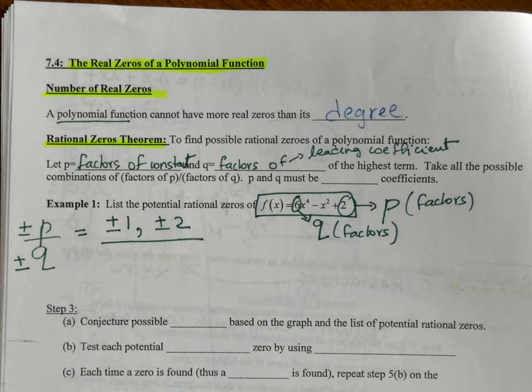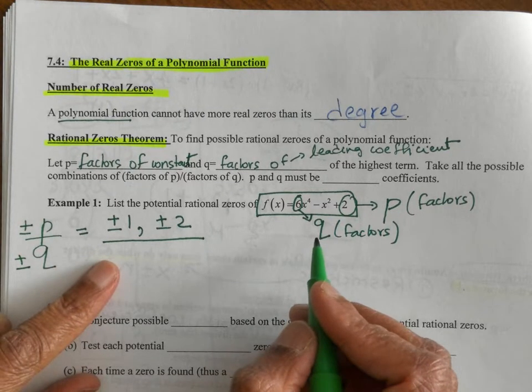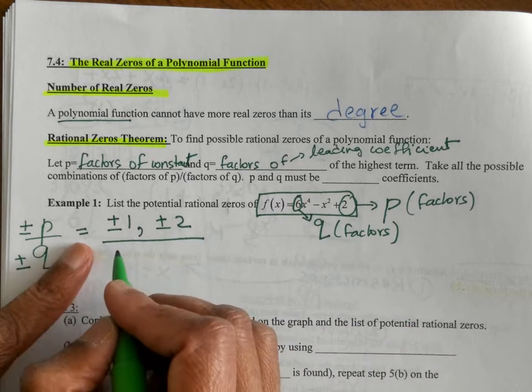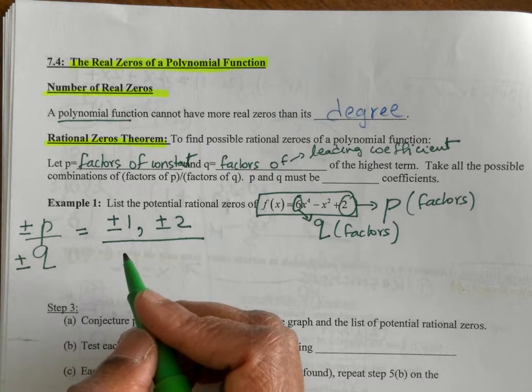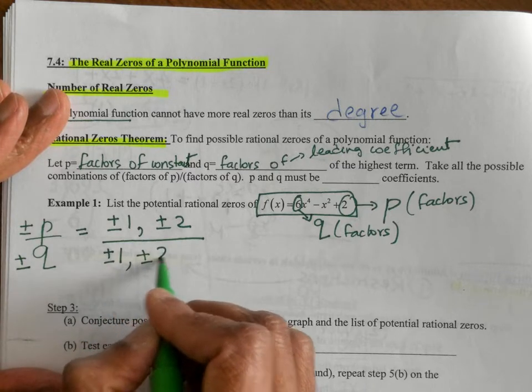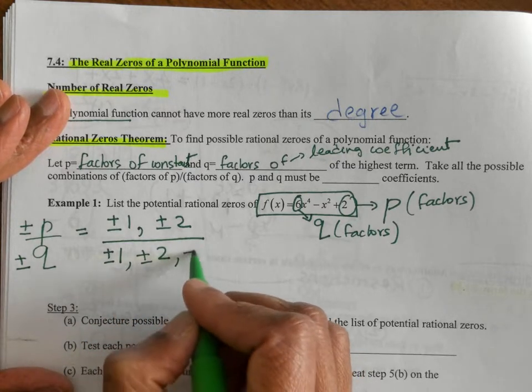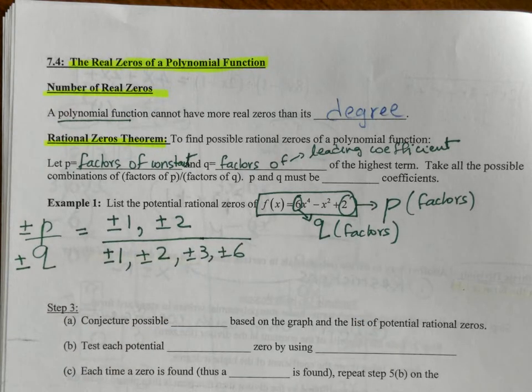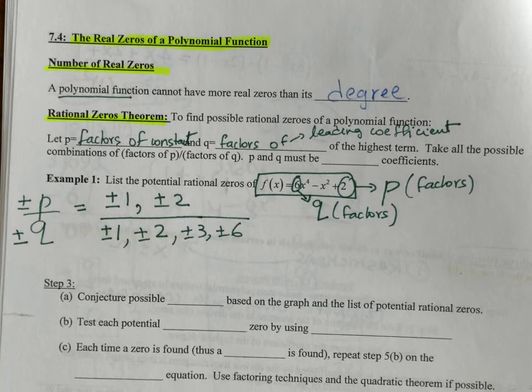what is Q? Q is the leading coefficient, factors of the leading coefficient, which is 6. What are all my factors of 6? 1 and 6 itself. So you'll always have 1 and its own number and any other factor. So it's going to be plus or minus 1, plus or minus 2. Remember, factors of 6 are 2 and 3. Plus or minus 3 and plus or minus 6. What does this give me? It gives me nothing. It tells me nothing. I don't know what these numbers are.